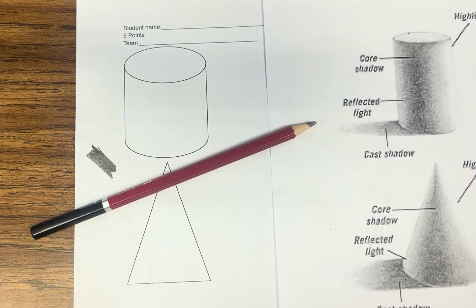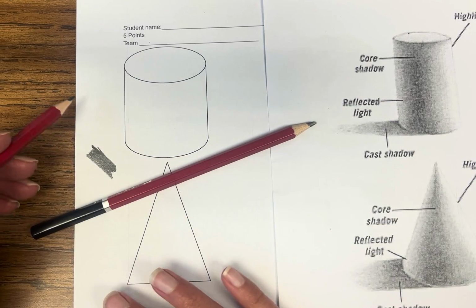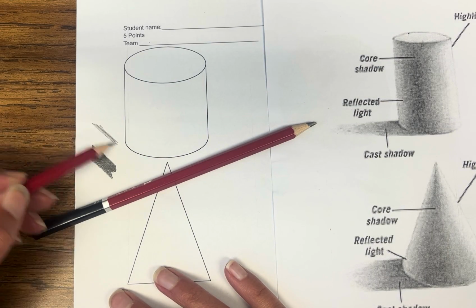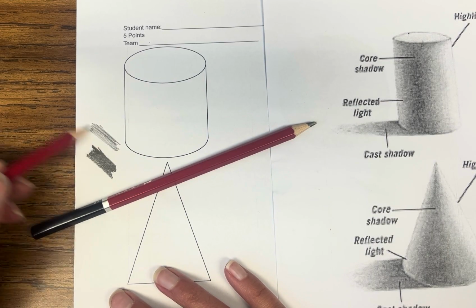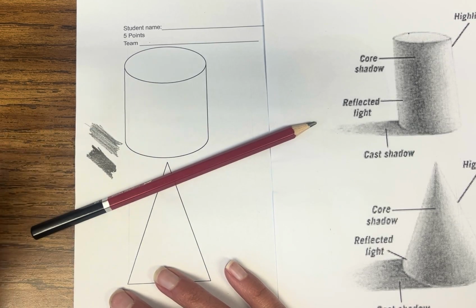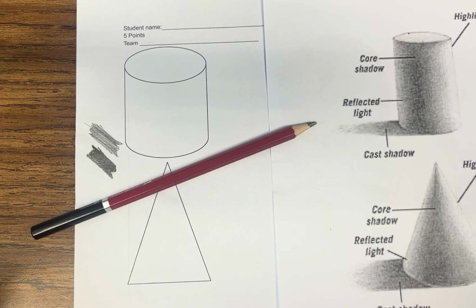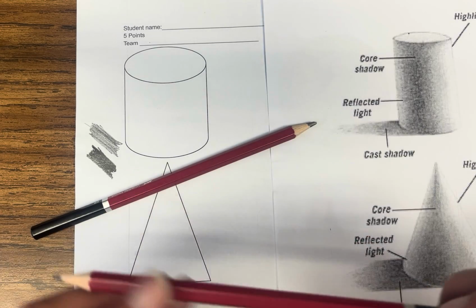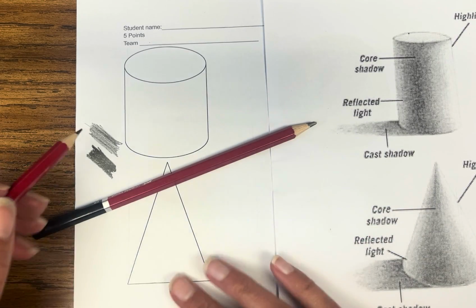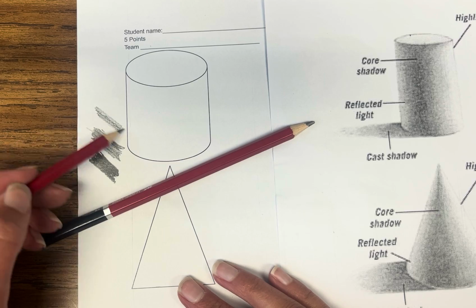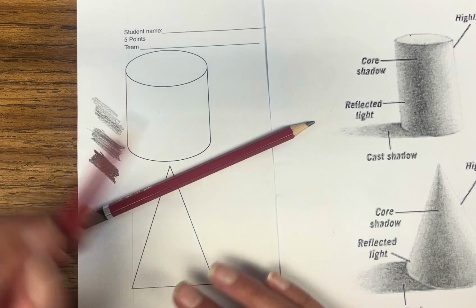So that right there is the 6B. That would be our darkest value. Let's go in with the B. That would be sort of a medium value. You still have to vary your pressure though, okay? Even though these are meant to help, you still have to vary your pressure. And then we're gonna go into, let's see, an HB or a 2H, okay? And that would be one of your lighter values. But again, not only is the pencil enough, you also need to vary pressure.